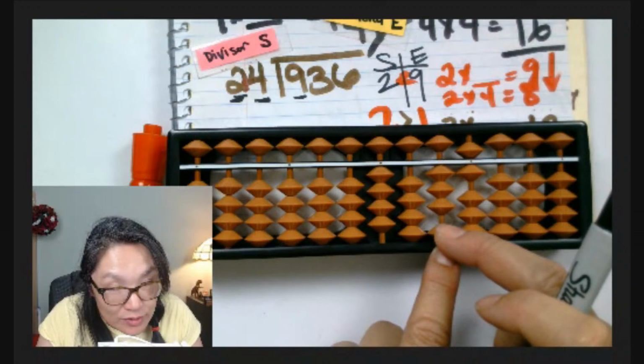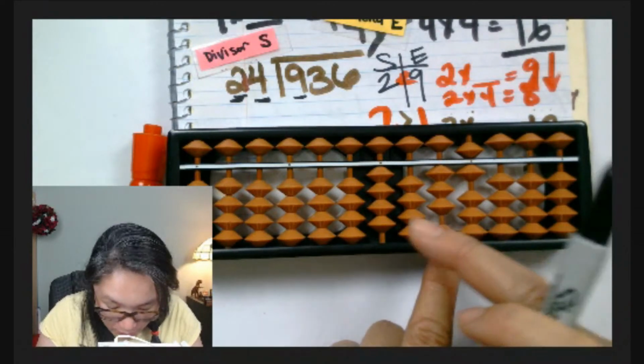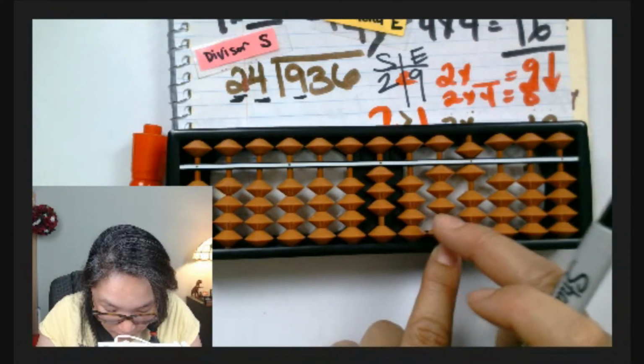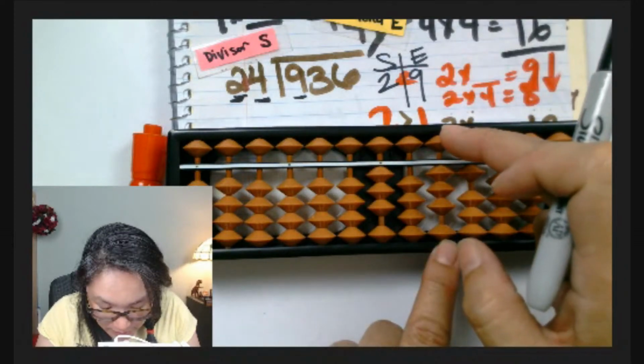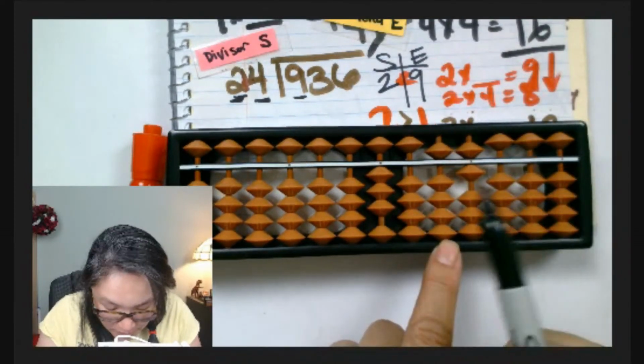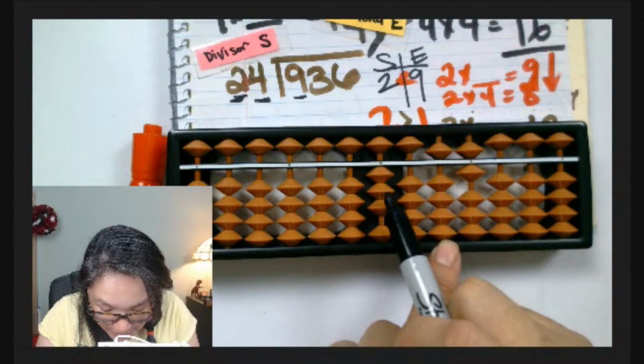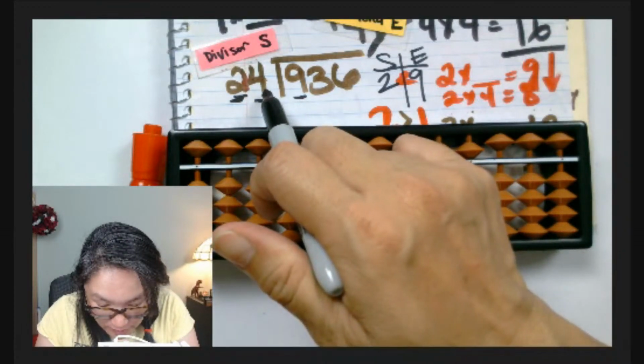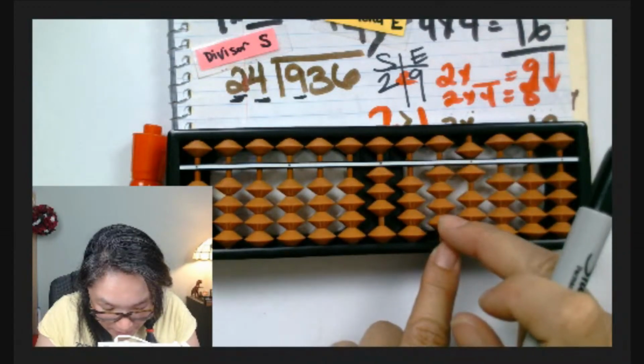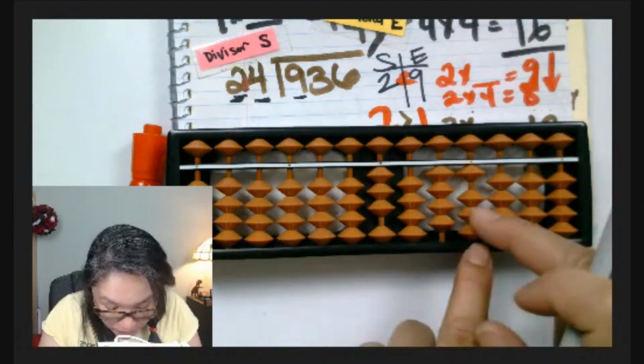Now we're going into this thing called breaking the quotient. We're going to take 1 from the answer, go back 2, and add the divisor. So now 3 times 4 is equal to 12. Take away 1, take away 2.